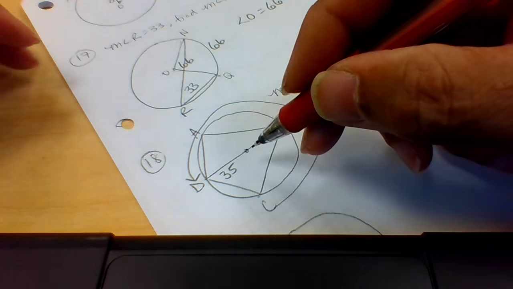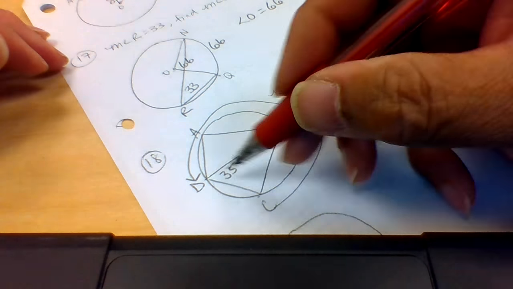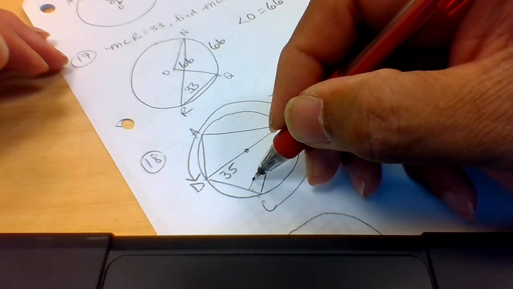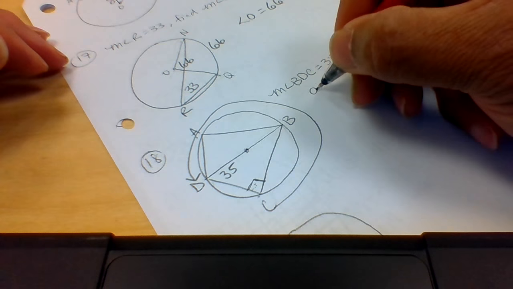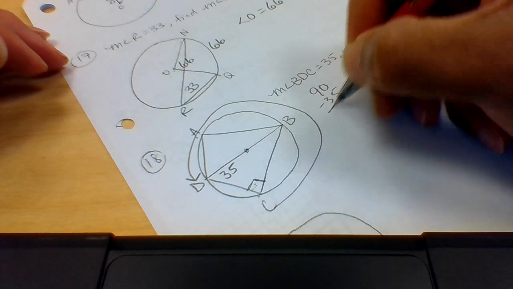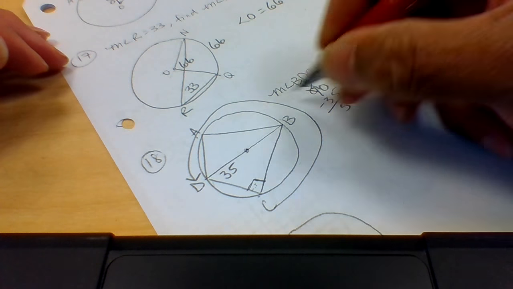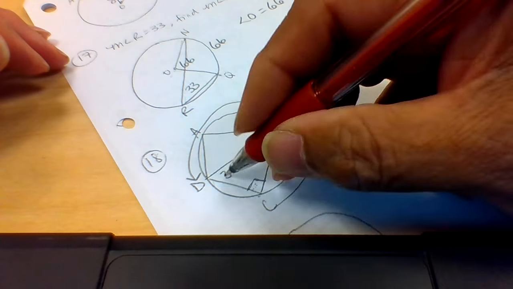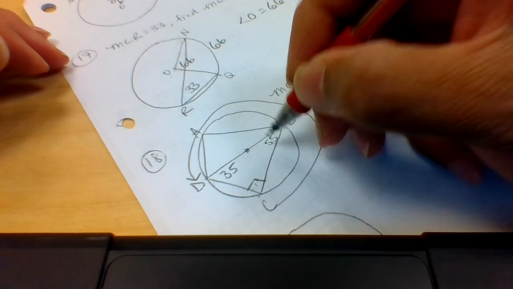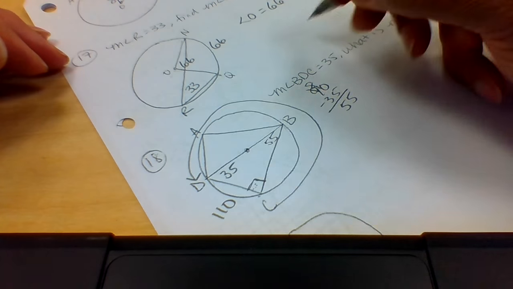So if you take a look, this is a semicircle, which means then that this is 90 degrees up here. And because that's 90, I can go 90 minus 35 and get 55. So that means this angle over here is 55. As you can see, it's not drawn to scale.